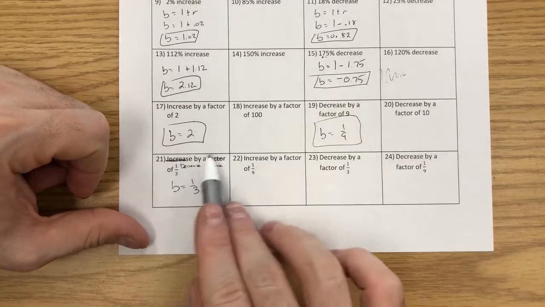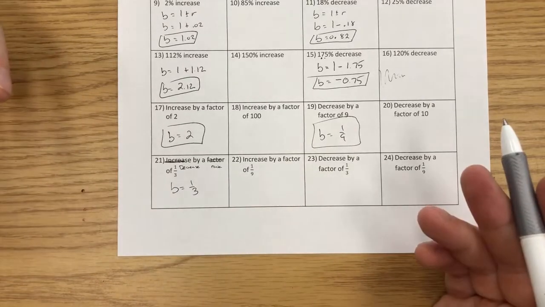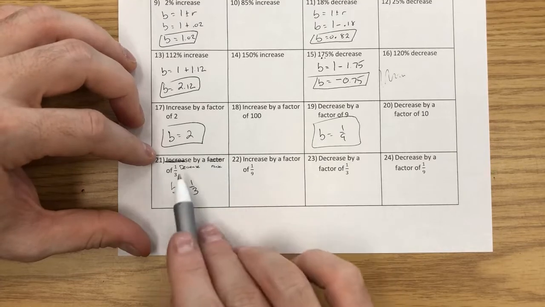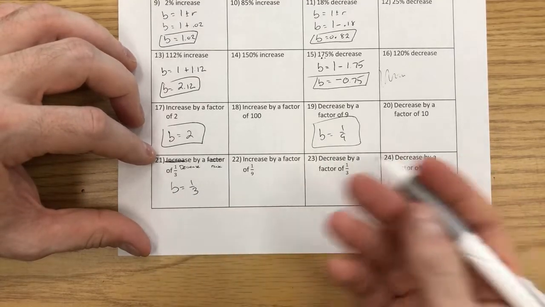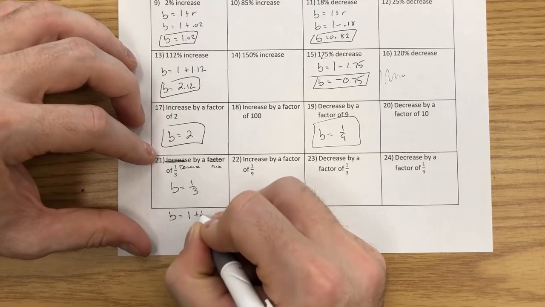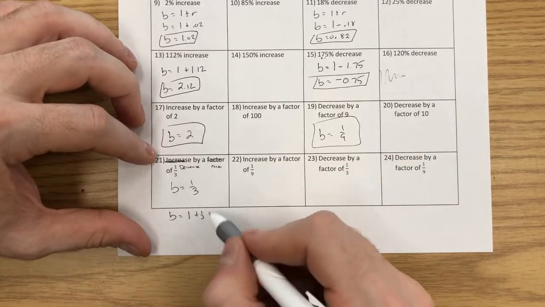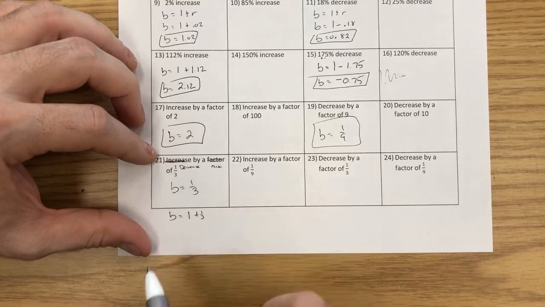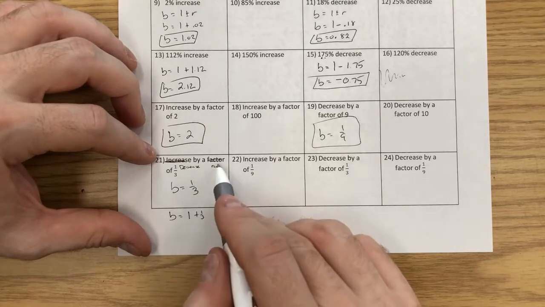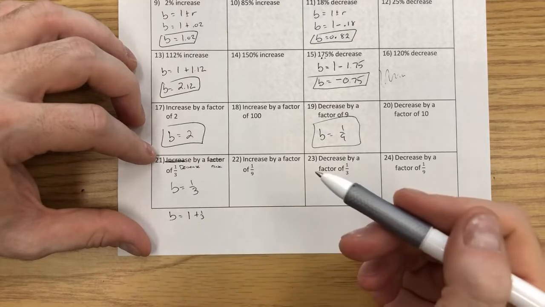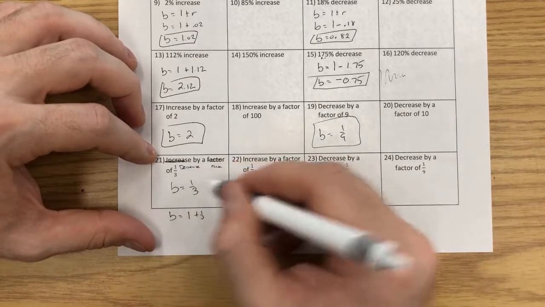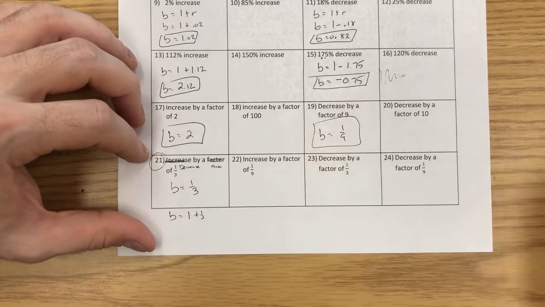And again, a lot of common literature or a lot of public literature where people use terminology like this, it's rather ambiguous and a little confusing because my b could be 1 plus 1/3. That way I'm getting a number larger than 1 so that I am increasing, because this would signify a decrease. But then again, that would not be a factor of 1/3. That would be a rate of 33%. So again, we're not really sure what's going on with this one.